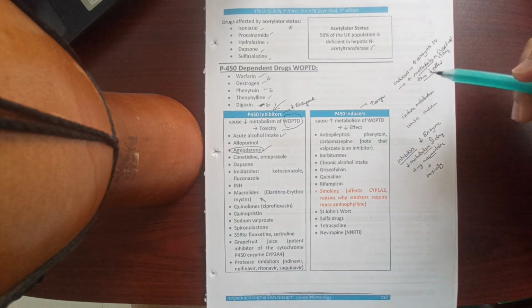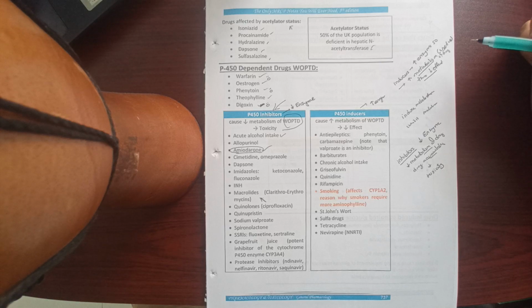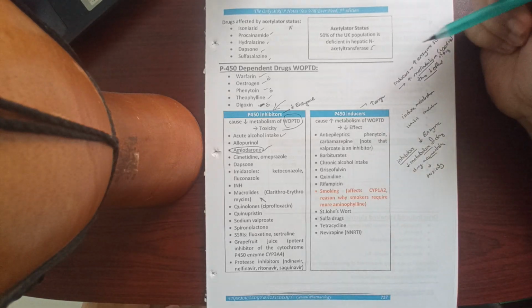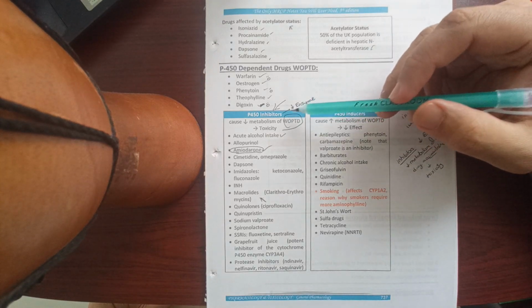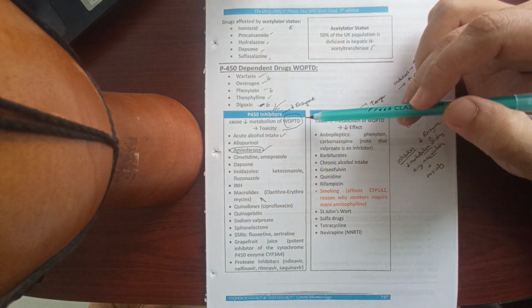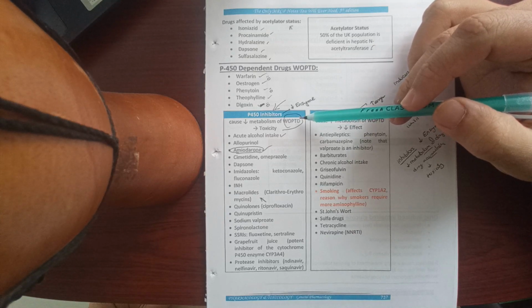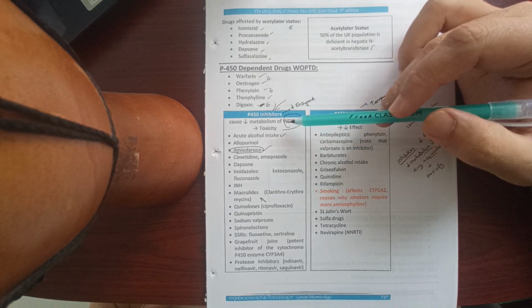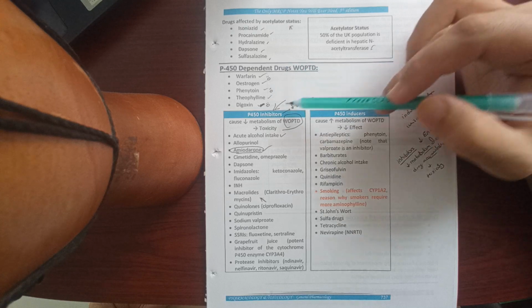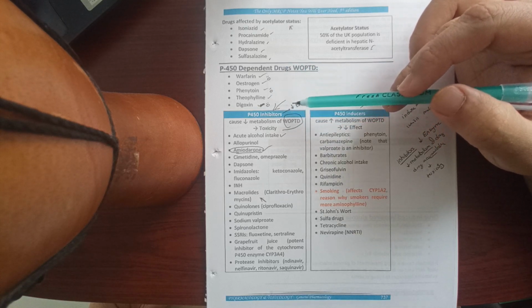P450, a very important one. P450 dependent drugs: you have to remember WOPTD: warfarin, estrogen, phenytoin, theophylline, digoxin. So there are P450 inhibitors and P450 inducers. What you need to remember is what really happens here. P450 inhibitors decrease the metabolism of these medicines, so they increase the toxicity, as these medicines don't get metabolized and keep building up.